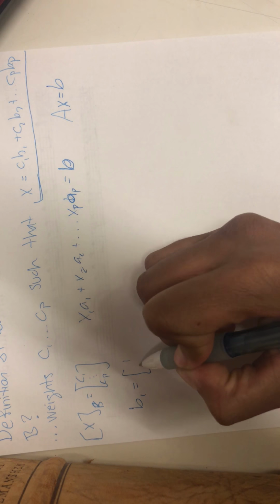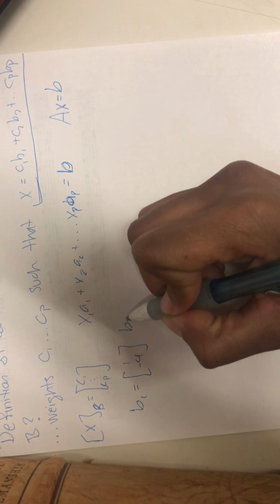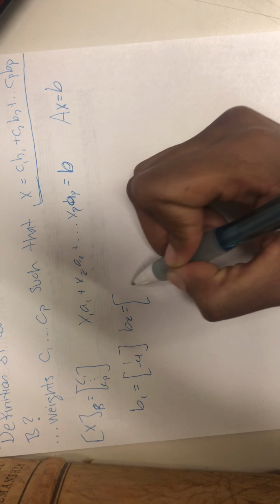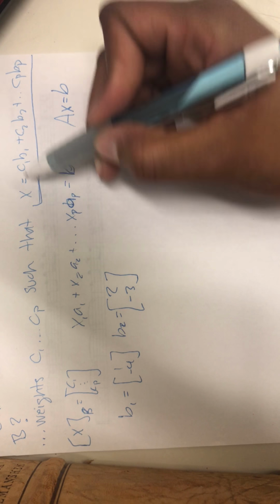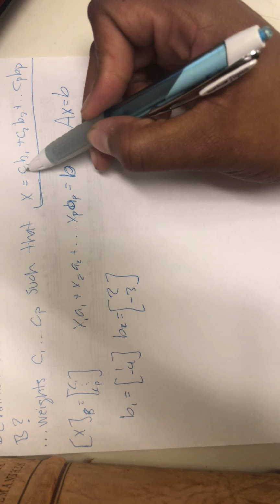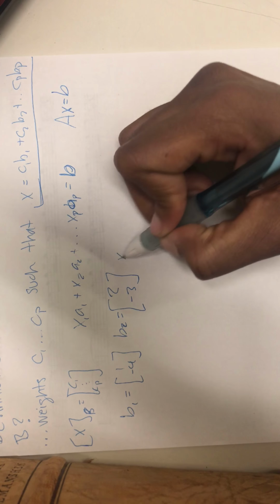B1 is equal to 1, negative 4. B2 is equal to 2, negative 3. We're also given what the matrix and the weights are equal to, which is x.